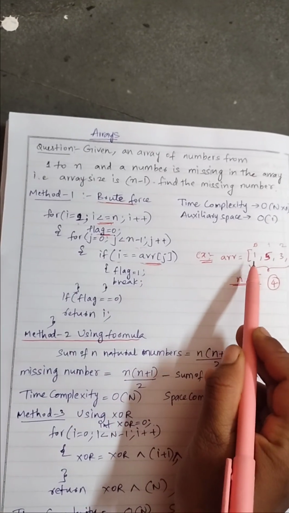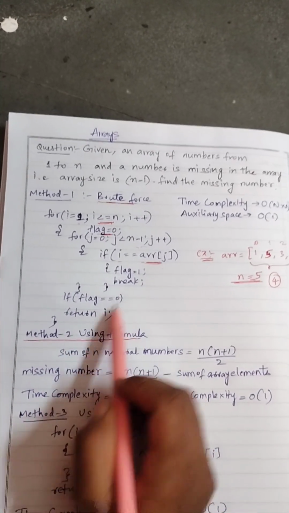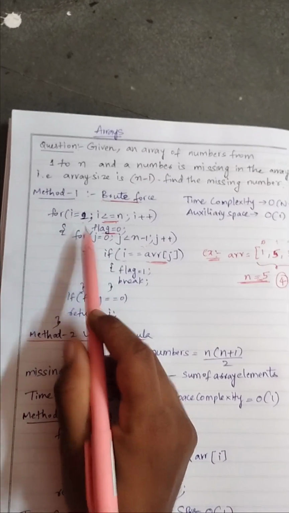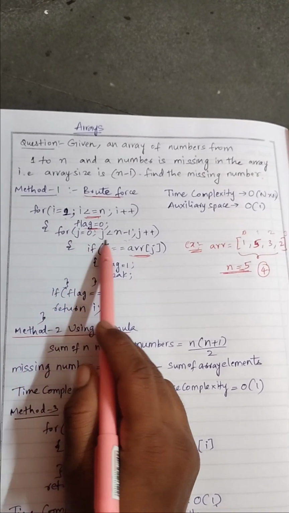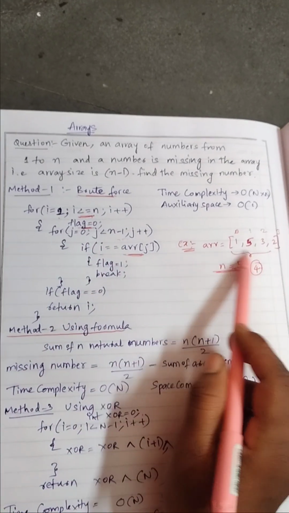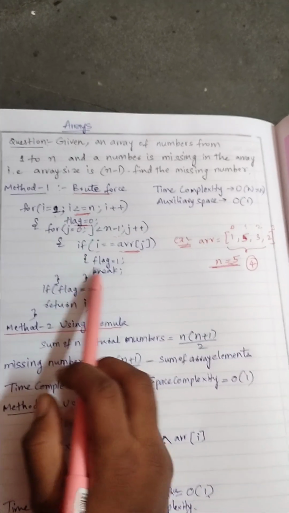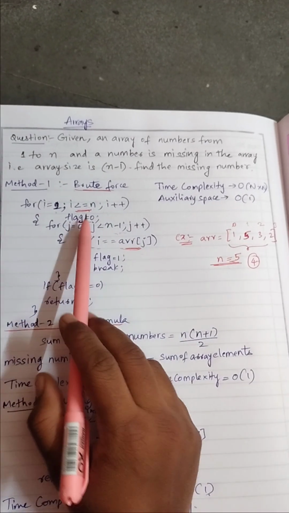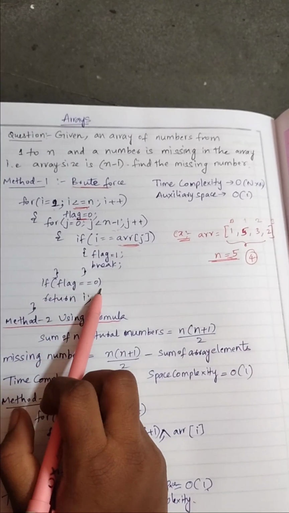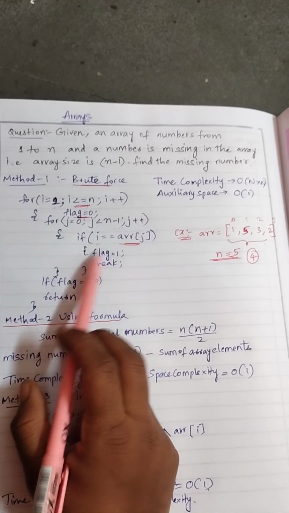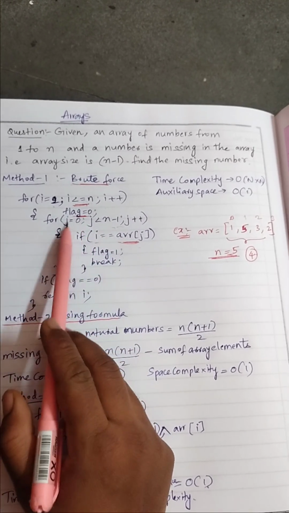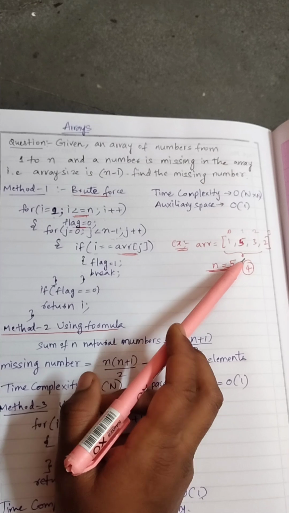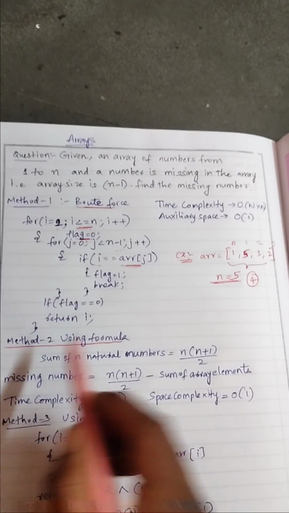Now when flag equal to 1, this condition is false and this statement will not execute, and i plus plus, so i equal to 2. Again in the j loop we check from 0 to n minus 1 whether 2 is present. 2 is present, so flag equal to 1 and break. Again flag is not equal to 0. Again i plus plus, and 3 is present. Flag is 1, not 0. And then 4. We check for 4, and even after checking all the elements, the flag value is 0. Then the number 4 is missing. We find it, so we return it.